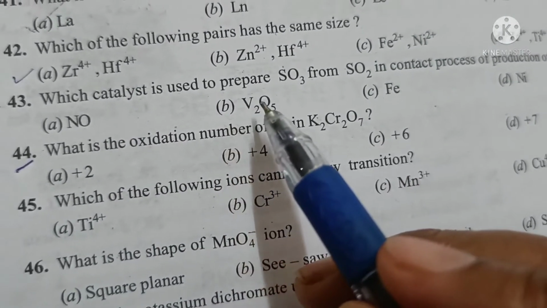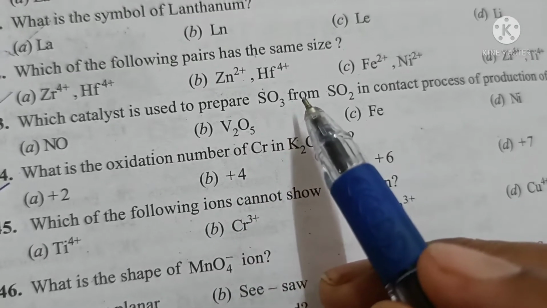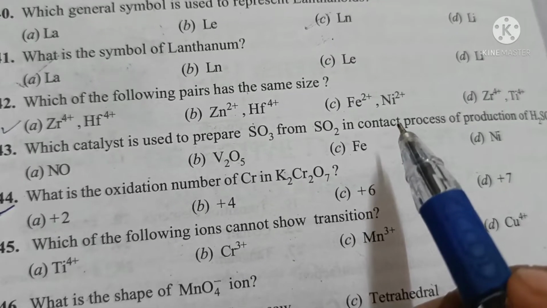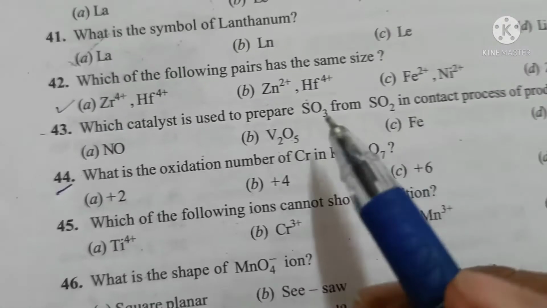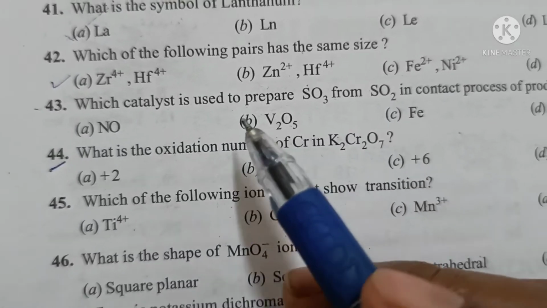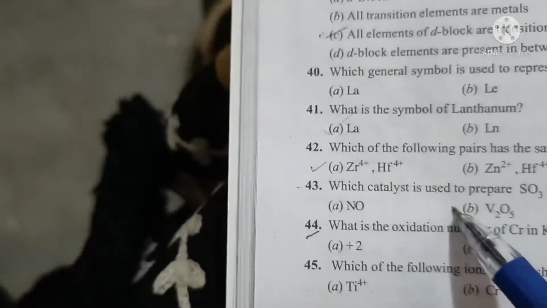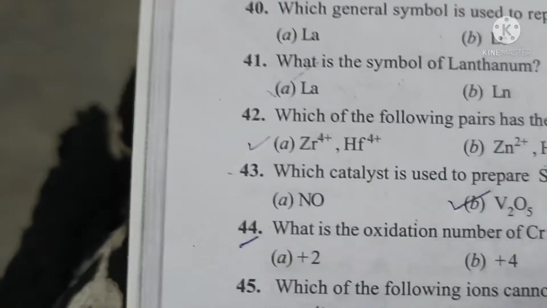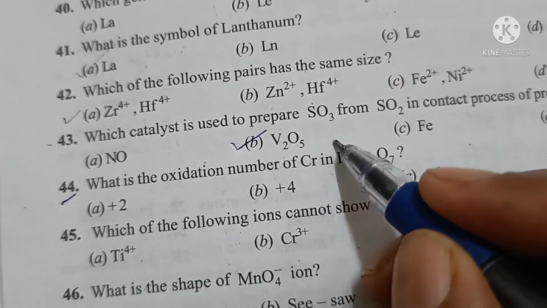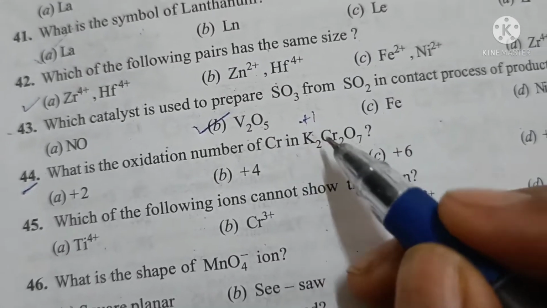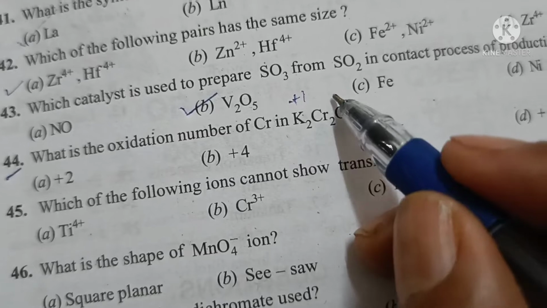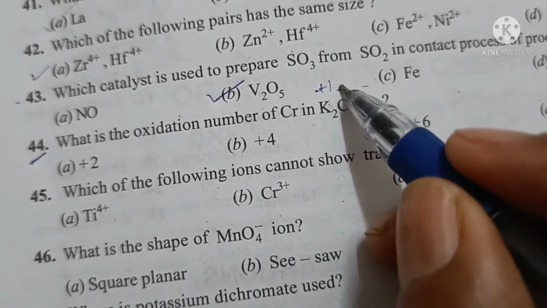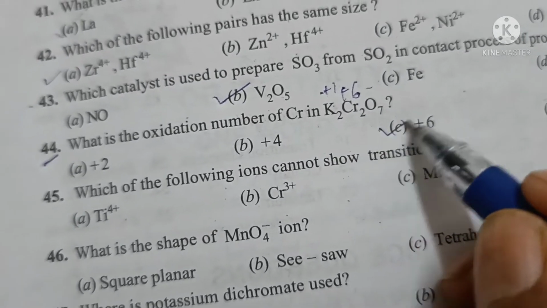Which catalyst is used to prepare sulfur trioxide from sulfur dioxide in the contact process in the production of sulfuric acid? So it is vanadium pentoxide, option B. Then what is the oxidation number of chromium? So this is +1 into 2 plus 2, and 7 into -2 minus 14. So +12 divided by 2 is +6.